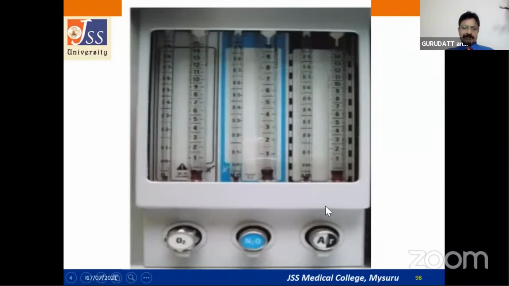One more thing here: you can see just above these flow control knobs, there is a slightly projected part of the flow meter assembly. This is called a guard. So inadvertently you cannot move these flow control knobs. This is another safety feature you should always remember. Sometimes they may suddenly ask you why it is projected like that. It is a guard for the flow control knobs.